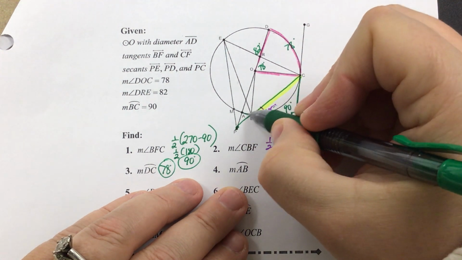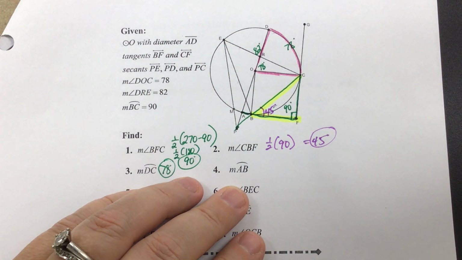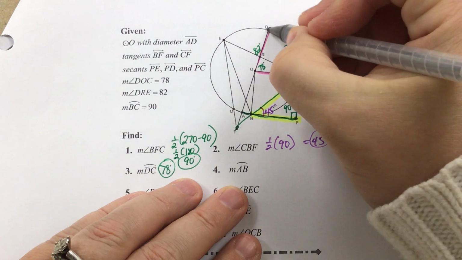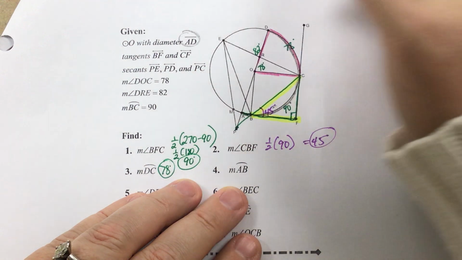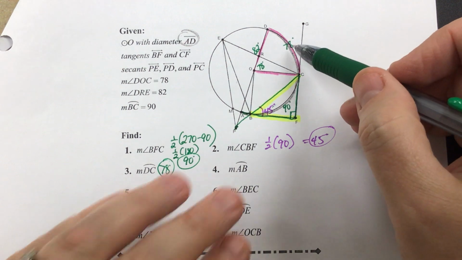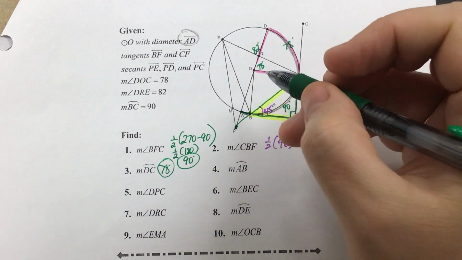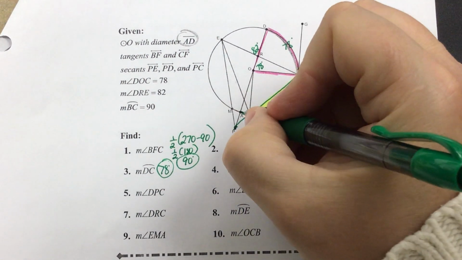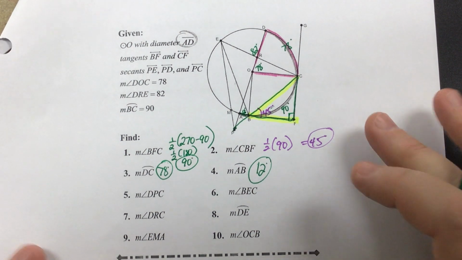Okay, so arc AB is this little piece here. And we knew that we had a semicircle from the beginning of the problem. So our semicircle is going to go from D all the way to A because it talks about AD as a diameter. So a semicircle is 180 degrees. If I know two of the pieces, 78 and 90, if I add 90 plus 78, that gives me 168. So that tells me that arc AB, if I take 180 minus 168, is going to be 12. So again, that's going to be 12 degrees. So we're 4 out of 10 here.